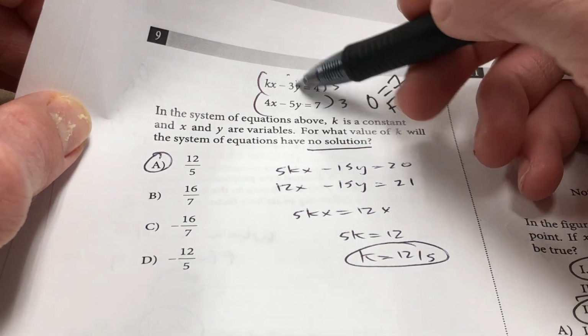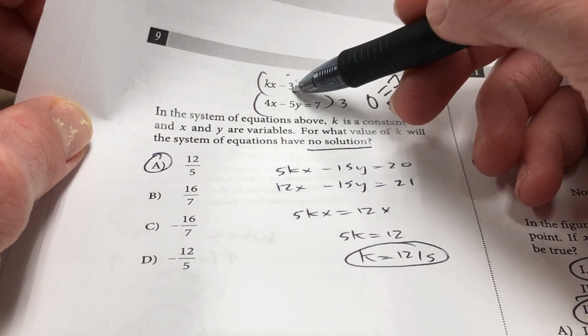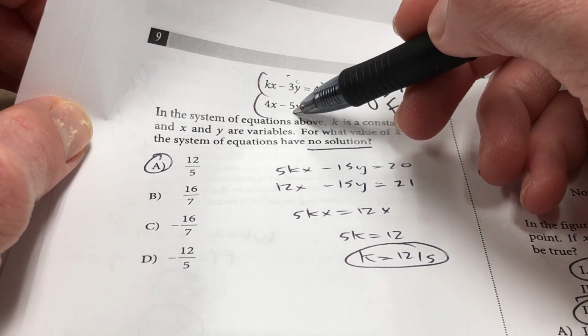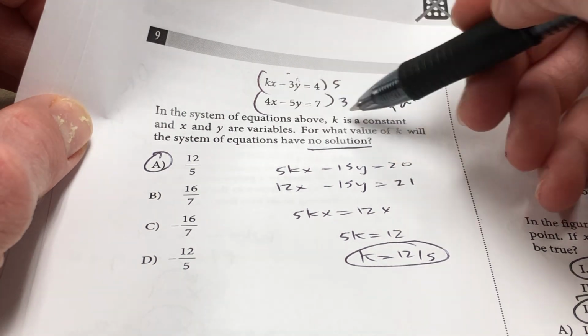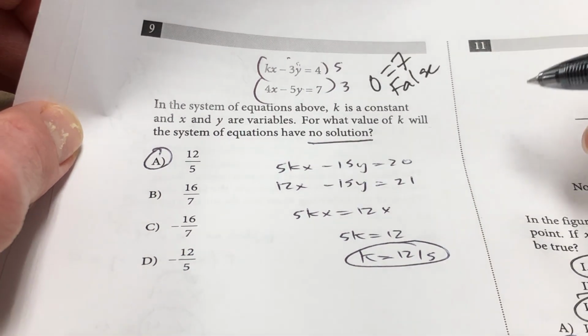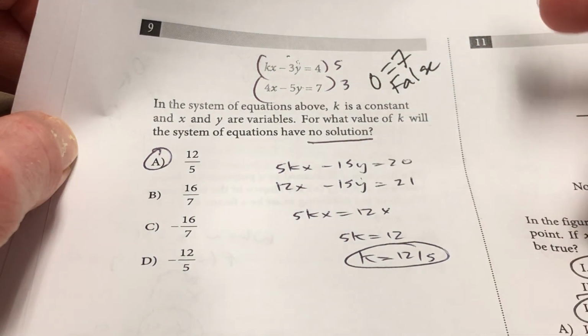So make the y's match up first. Multiply this top equation by 5, and multiply this bottom equation by 3. 5kx minus 15y is equal to 20. Then multiply the bottom equation by 3. Notice how the 15y's match up perfectly.